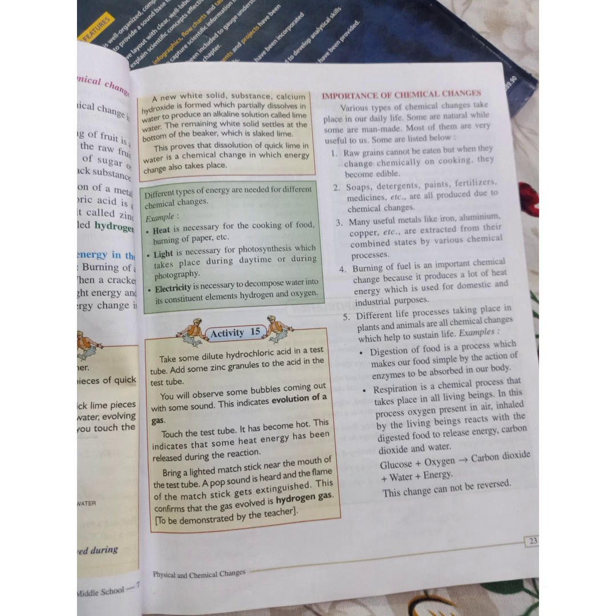Now we'll talk about the importance of chemical reactions. It is used in our day-to-day life, right? Like raw grains cannot be eaten, you need to cook them. Soaps and detergents cannot be used directly, so you need to change their state. Many useful metals like iron, aluminium, copper are extracted and combined to produce various products, right? That is useful. Burning of fuel is an important chemical change because it produces a lot of heat energy. It is used for domestic and industrial purposes also.